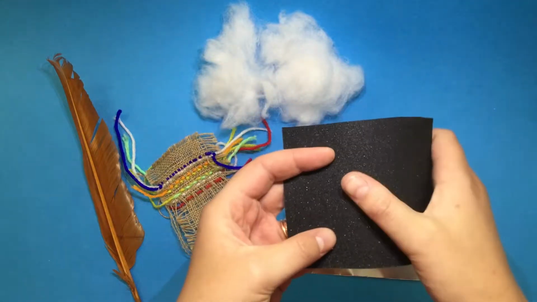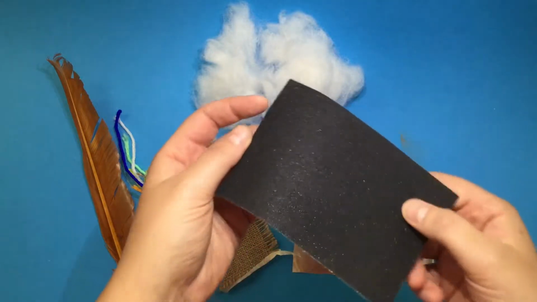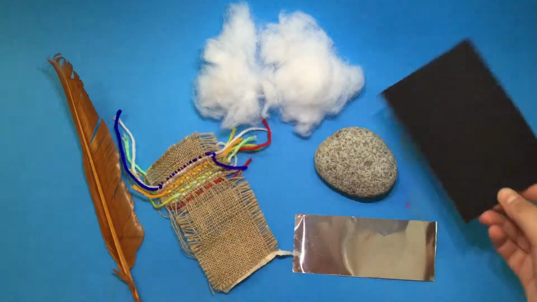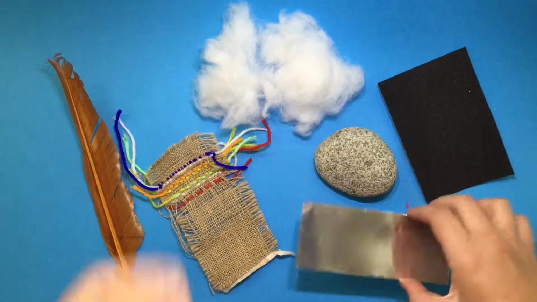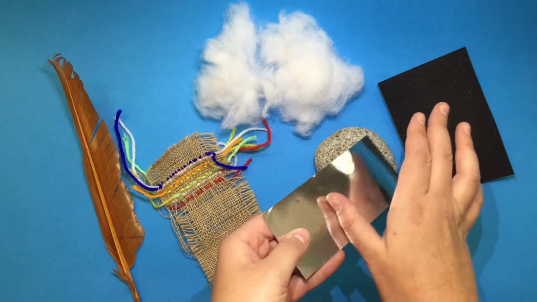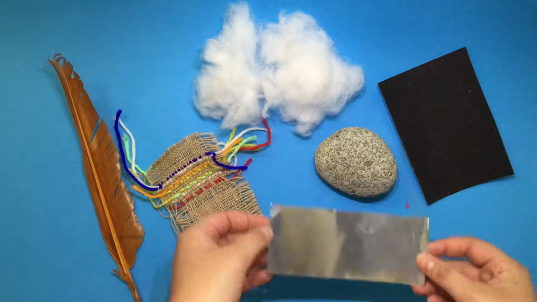Sandpaper is a great texture to feel. It's rough like a cat's tongue. Its roughness serves a purpose to help us sand things and make them smooth. Lastly, I have a piece of aluminum, which is very shiny and extremely smooth, which gives it that mirrored look.